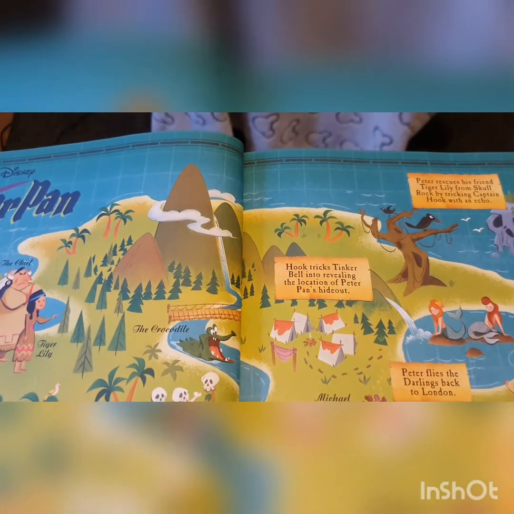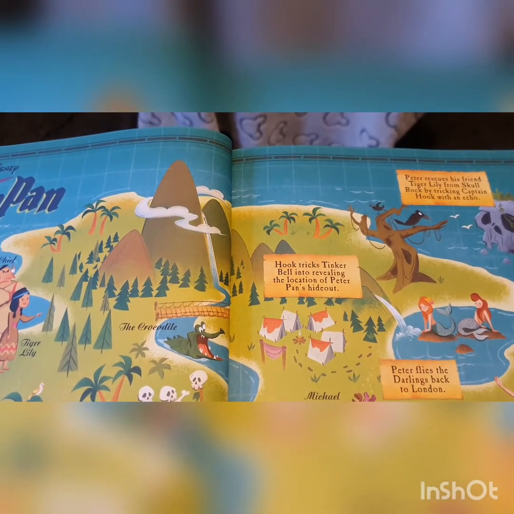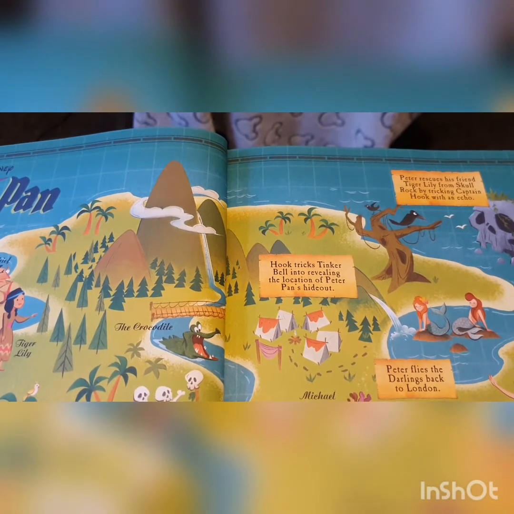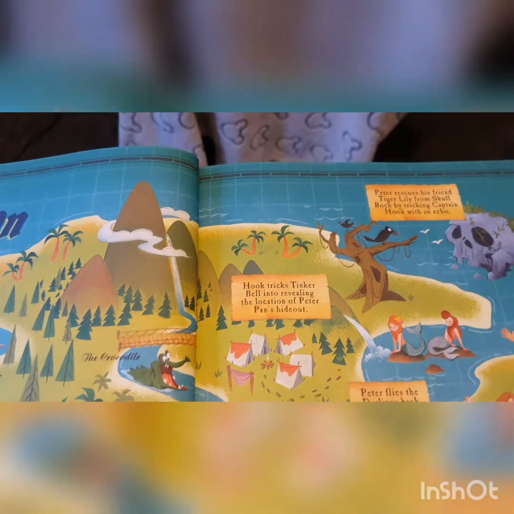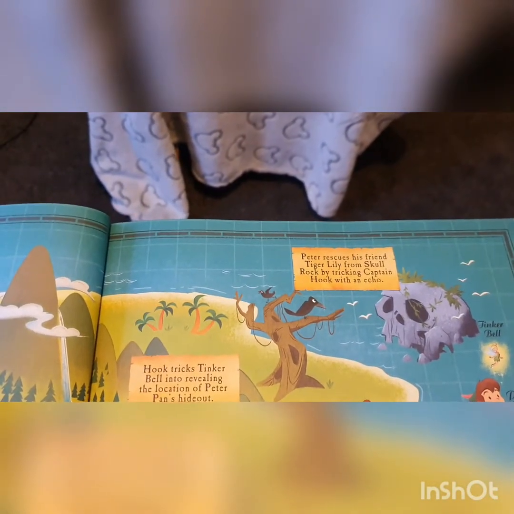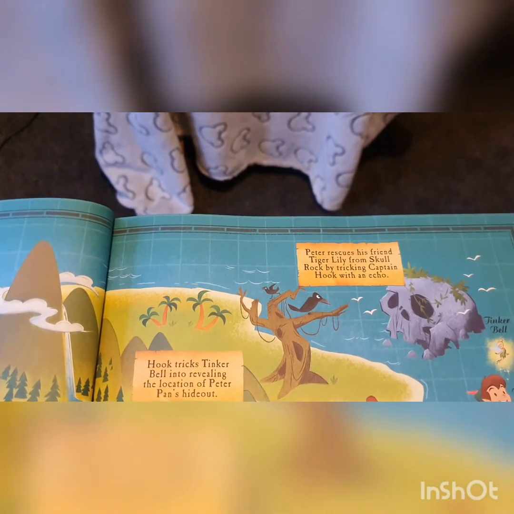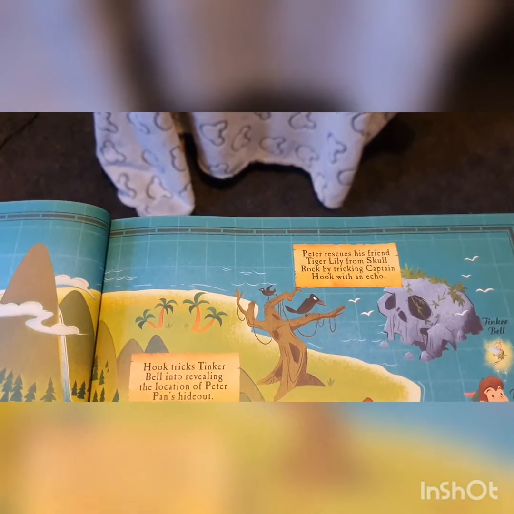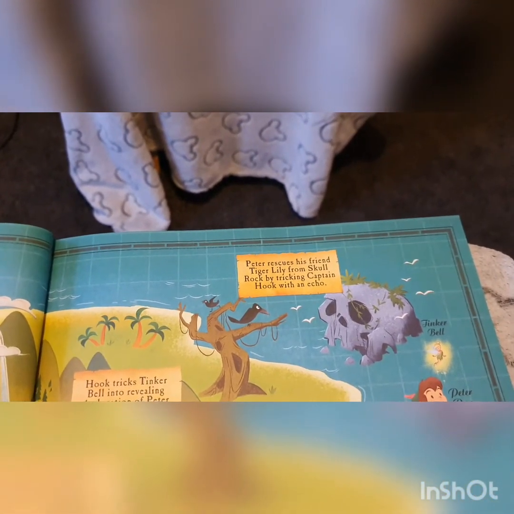Here we have Hook tricks Tinker Bell into revealing the location of Peter Pan's hideout. So this is where the Lost Boys are, as you can see in the tree. And it says Peter rescues his friend Tiger Lily from Skull Rock by tricking Captain Hook with an echo. So there is Skull Rock.